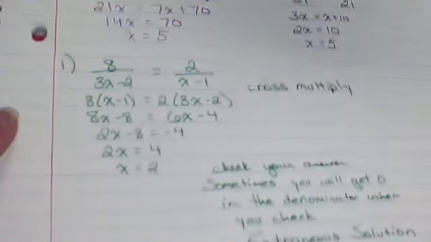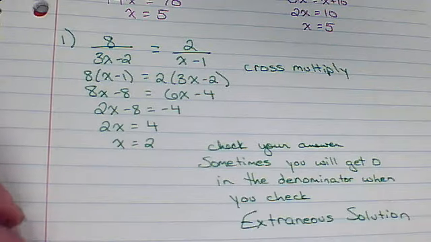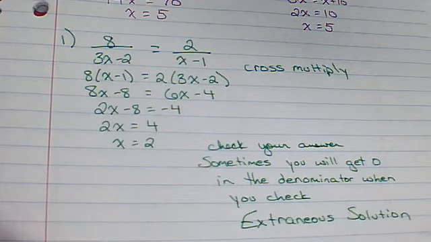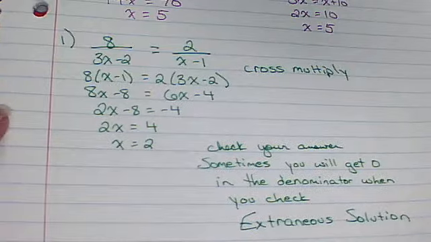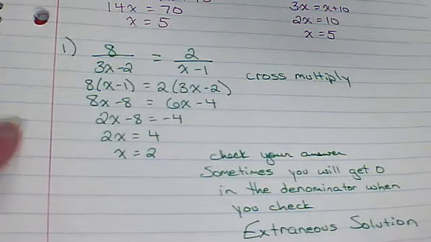It does not work when it's plugged back in. So we would have to eliminate that option for an answer. So here we're okay, but we always want to check to make sure that our solution is not extraneous. So let's go with another example here.